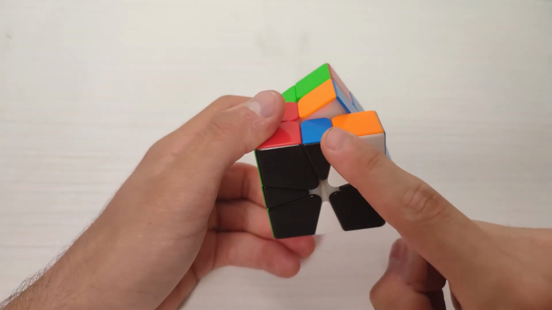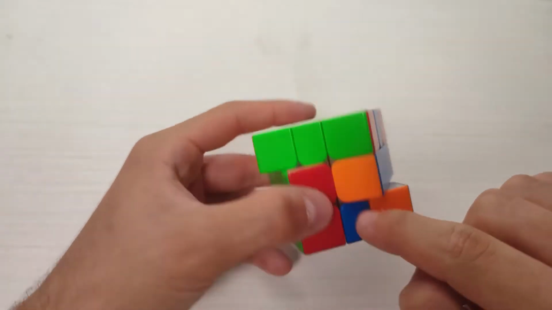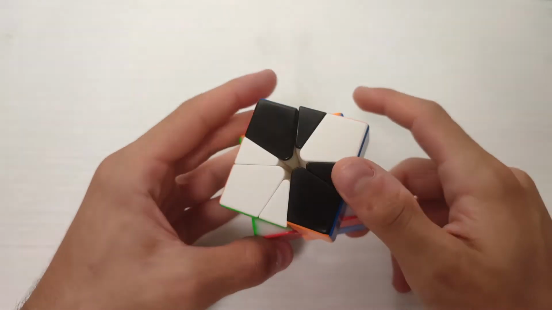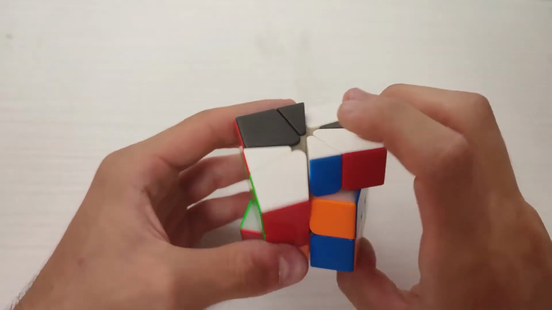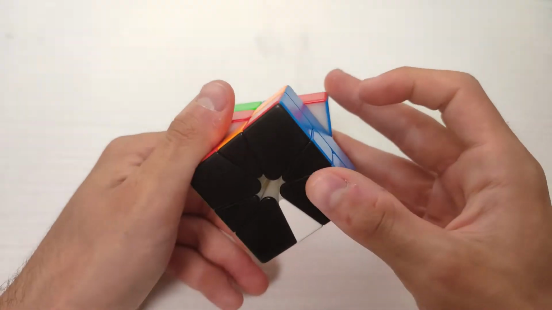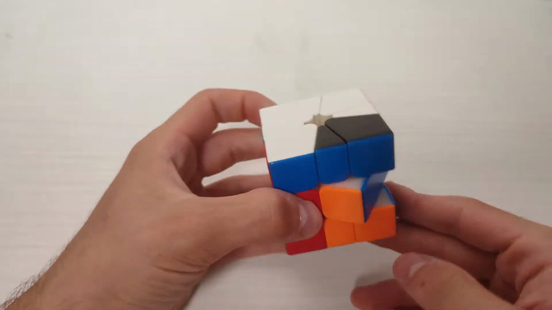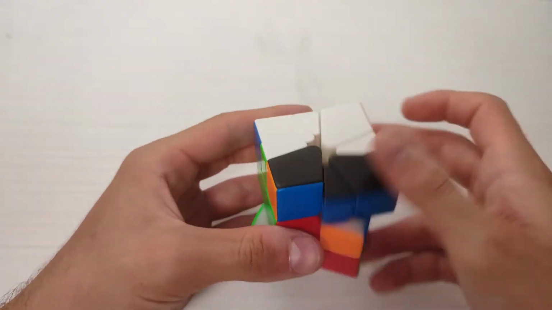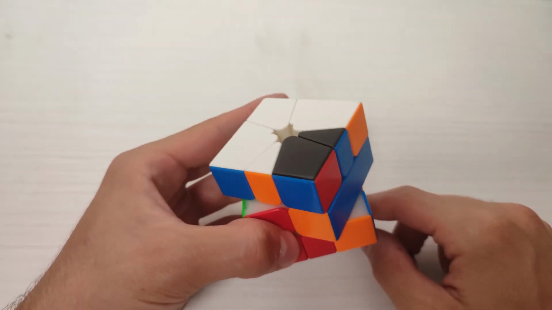If the edge is in the DF position, so opposite to this corner that's solved, you just want to pair this edge directly with the other one like that, and then solve this case intuitively. So you just do this to create the block and then insert. Now, if the edge is on top, paired with the other corner, you can just intuitively create the block like this and insert.